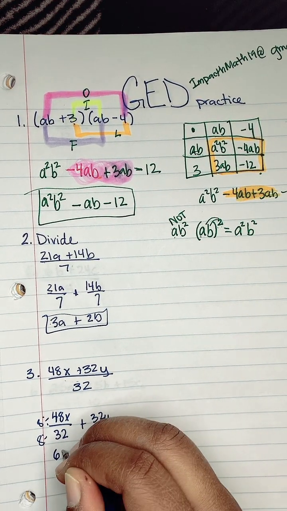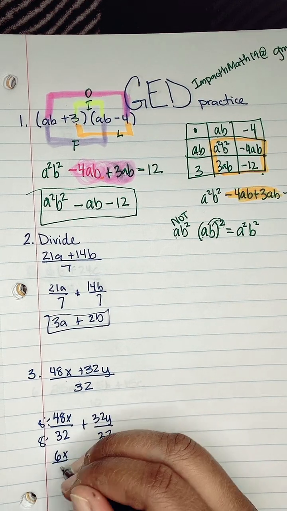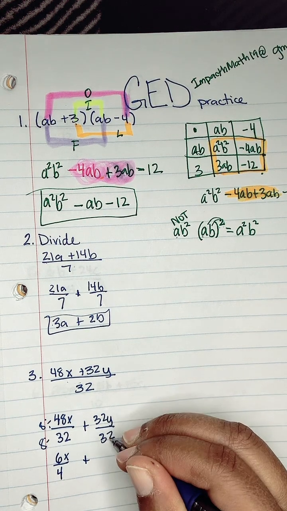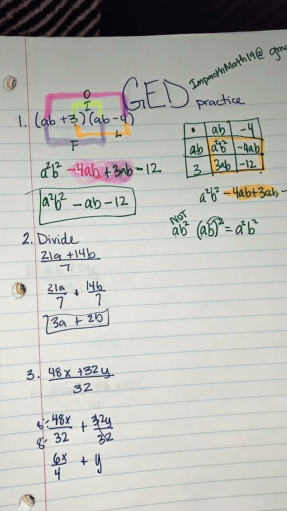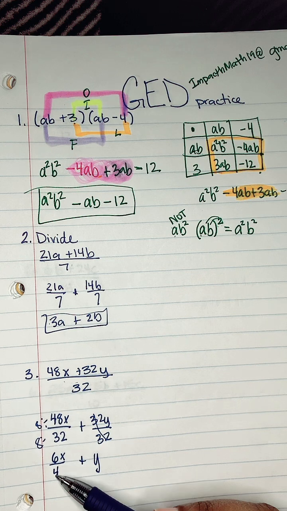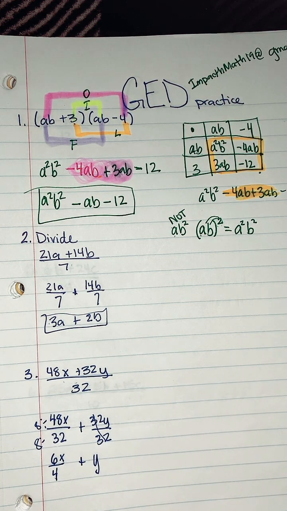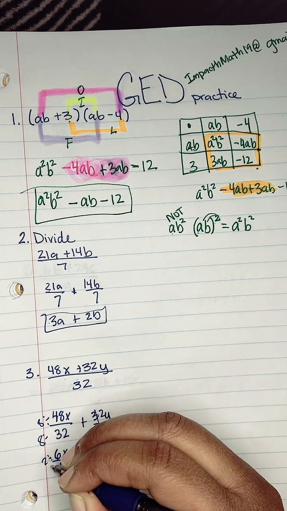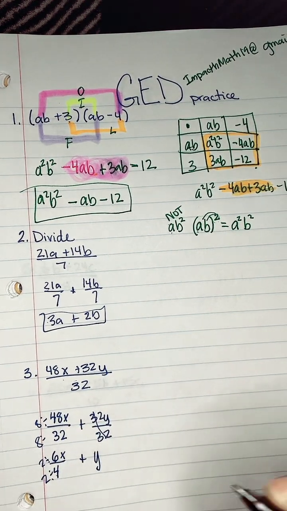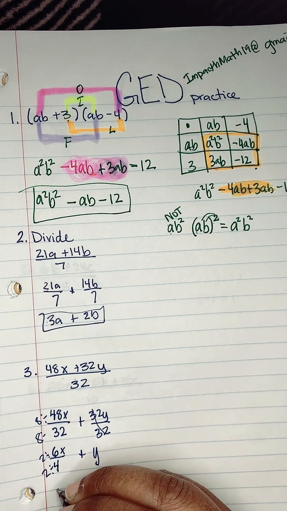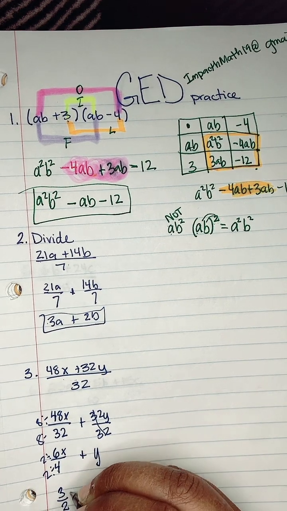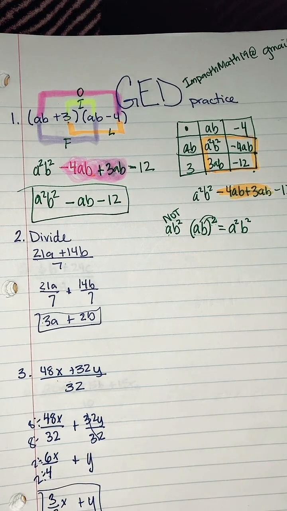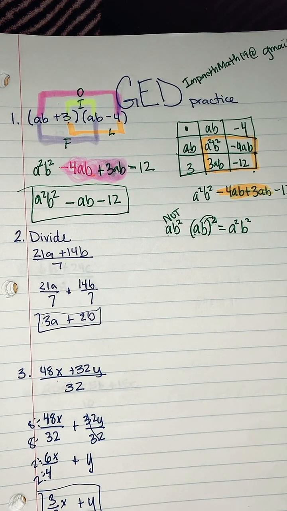If we divide this by 8 and divide this by 8, 48 divided by 8 is going to give us 6x, and 32 divided by 8 is 4. And then 32 divided by 32 is just going to be y. But we can still simplify a little bit more, right? Court said 2. So if we divide out by 2 here and divide out by 2 here, we would end up with 3 over 2x plus y. And that is our beautiful answer.